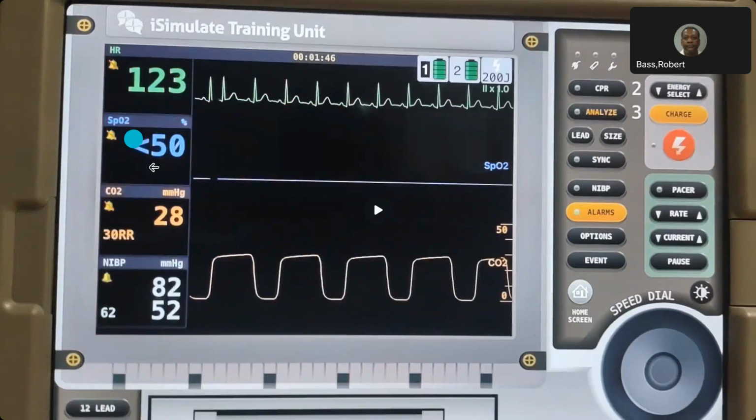Our O2 sat will not pick up. And for those that are dependent on that O2 saturation, guess what? With trauma patients in this stage, this is what you're going to see. This is one of the reasons, don't be so dependent on those O2 saturations.